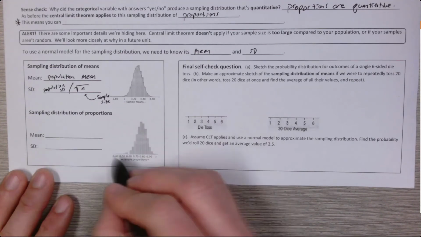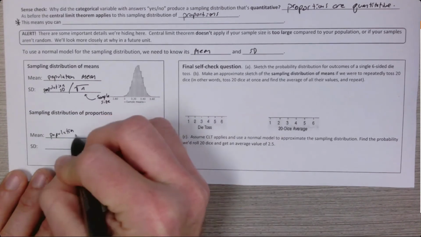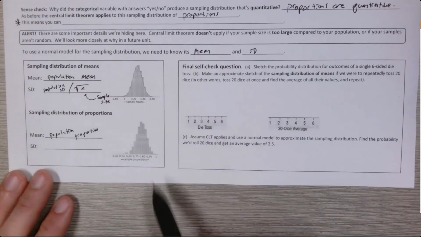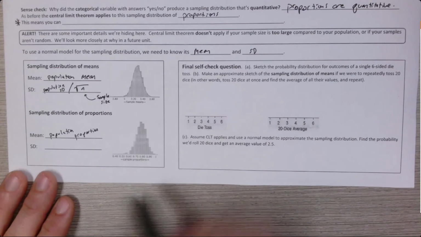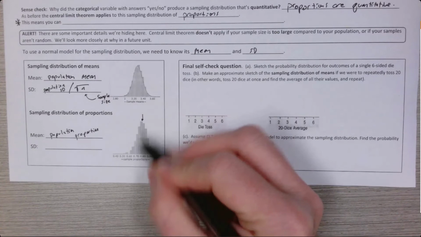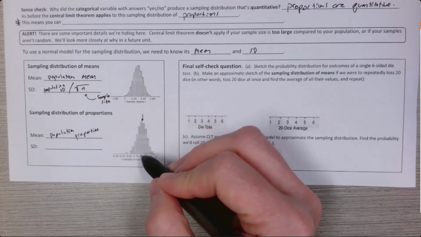So the mean value here is actually the population proportion. A different intuitive way of putting this is you would expect that all of our samples should cluster around the true value. And the mean is the true value. And another way of saying what the true value is, it's what's actually true about the population.